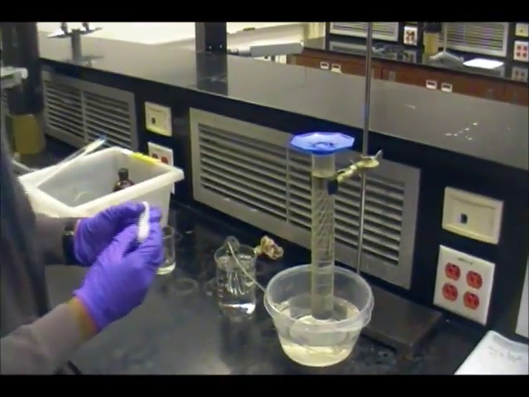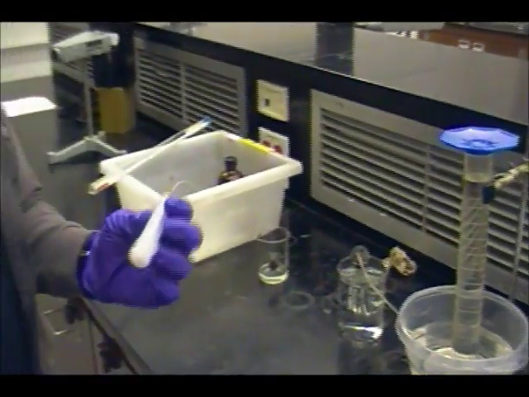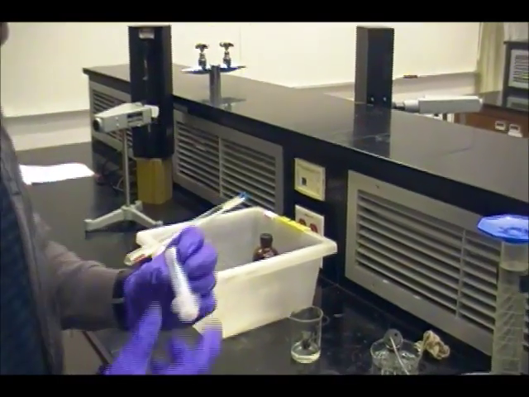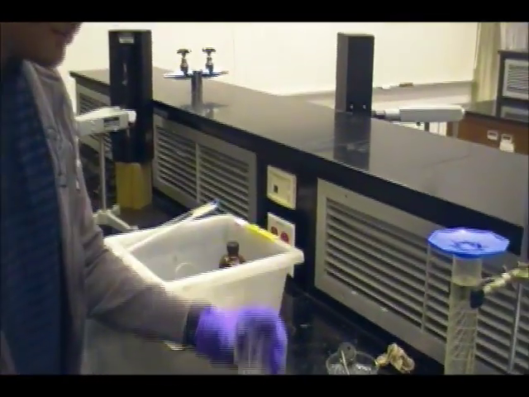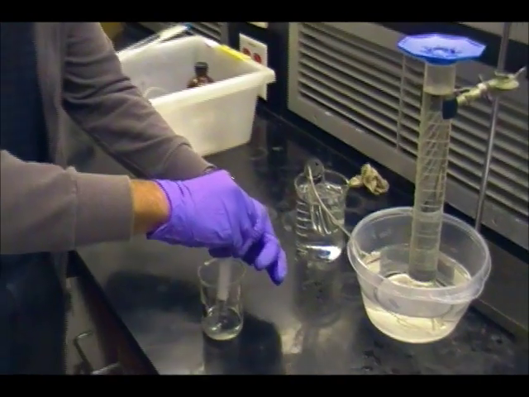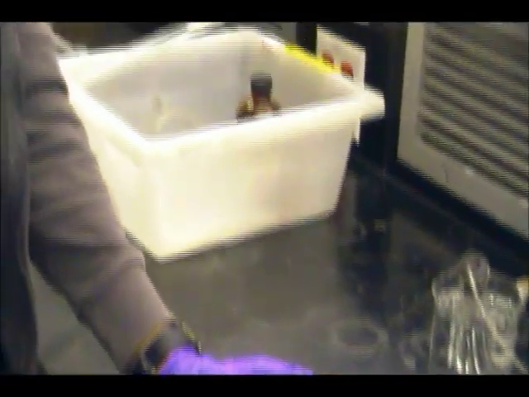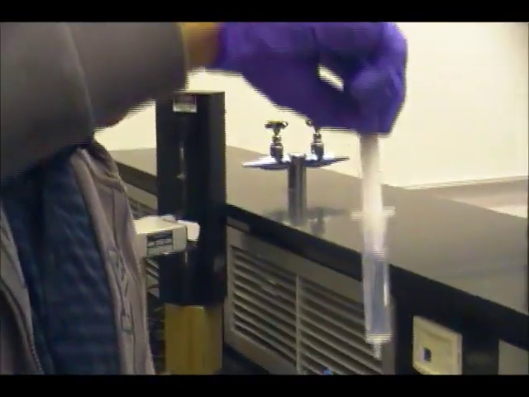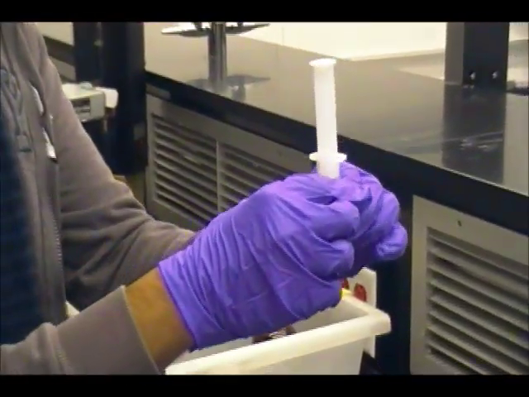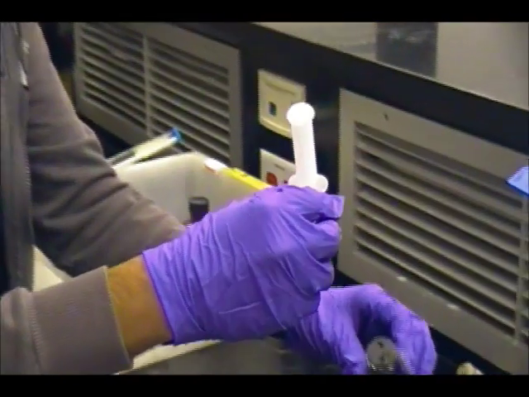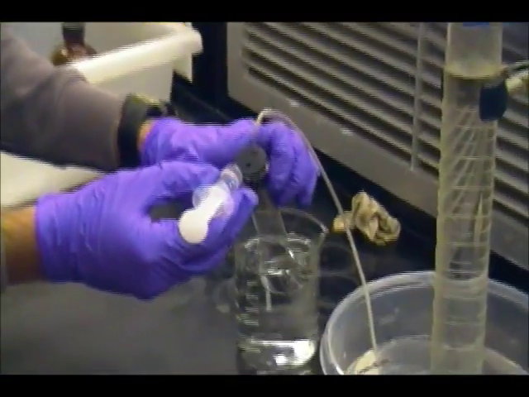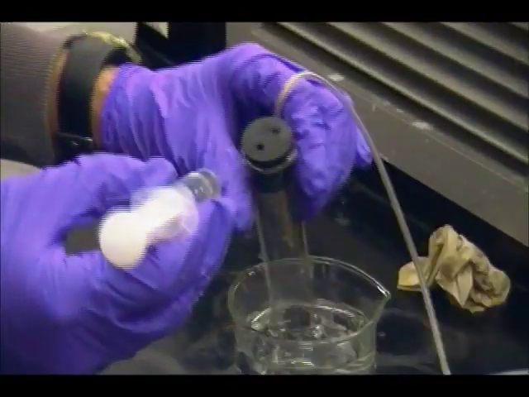And then we're going to collect 10 milliliters of hydrochloric acid with this 12 milliliter syringe. And we have hydrochloric acid in here in a 3 molar solution. Alright, there's 10 milliliters of 3 molar hydrochloric acid. And without depressing the plunger, make sure you hold the syringe right here. We're going to put the syringe in the second hole of the neoprene stopper that is connected to the test tube.